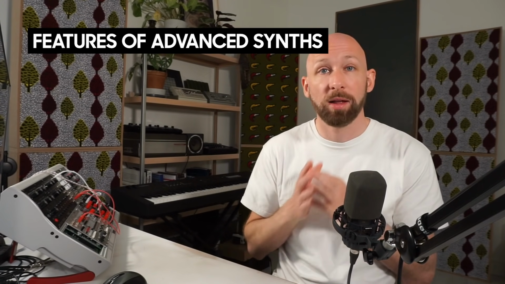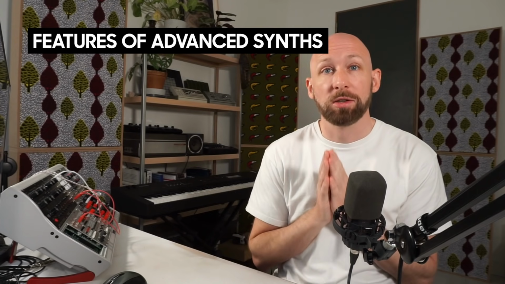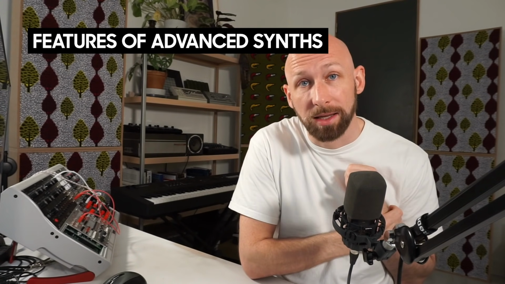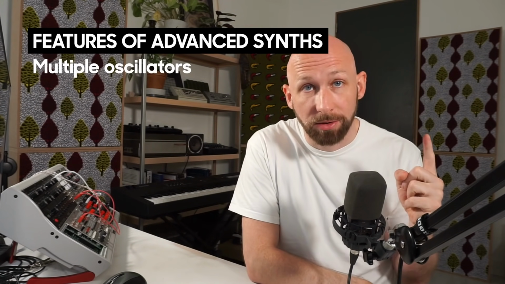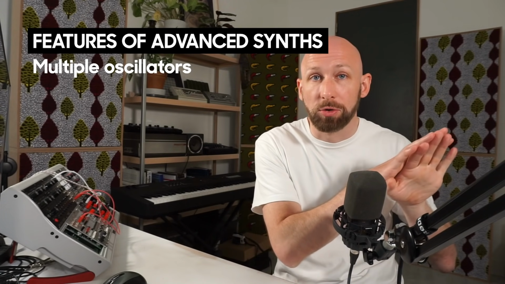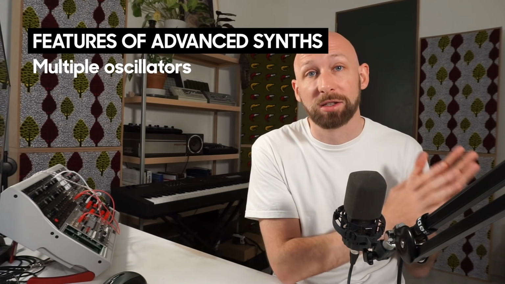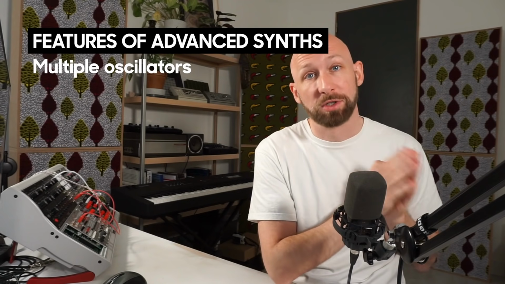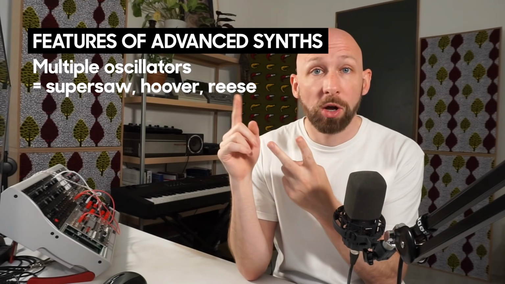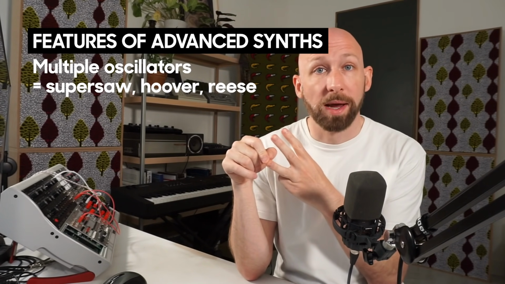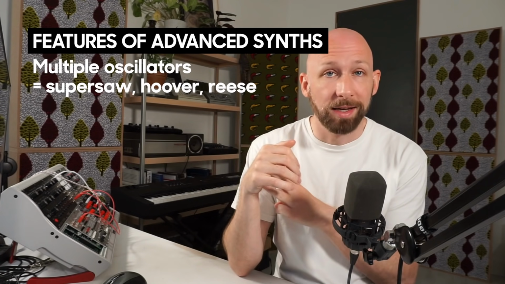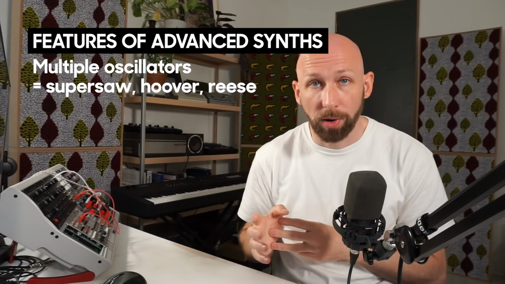What other synthesizers offer which advantages? Well, there are a few obvious ones that we need to talk about. First of all, many synths offer multiple oscillators. With multiple oscillators, you can detune them against each other, and that creates beautiful new possibilities for synth recipes like the Supersaw, the Hoover, and the Reese bassline. Those are really common techniques that you probably want to be able to do on your synth as well.